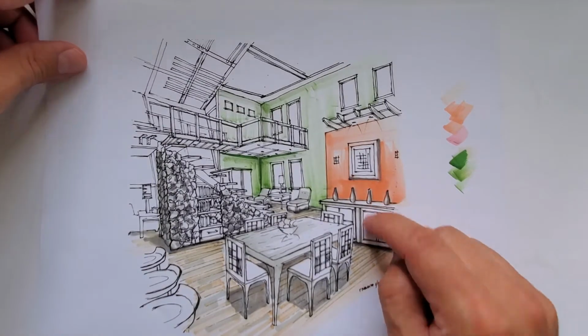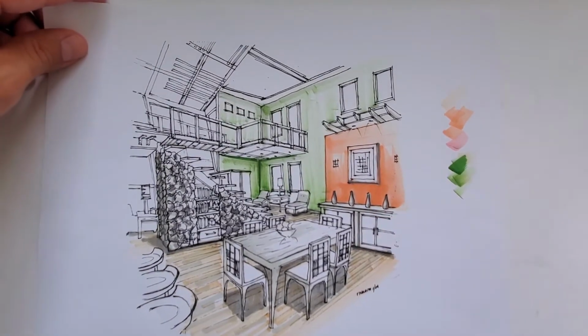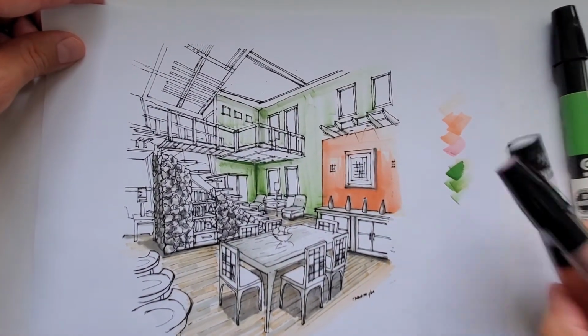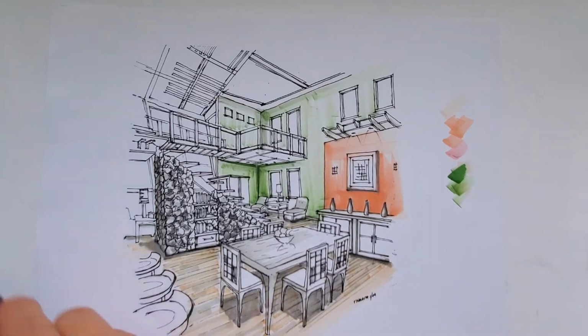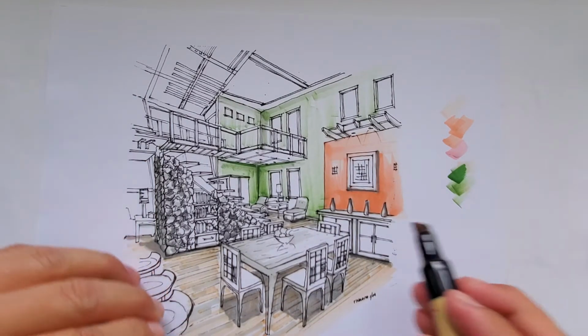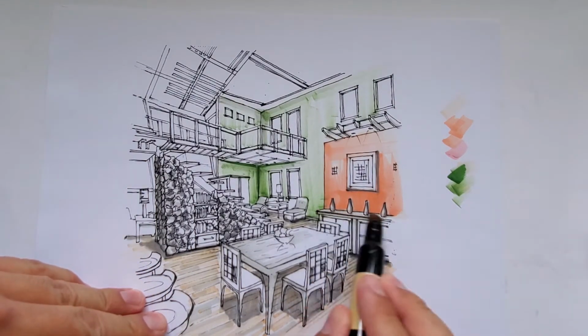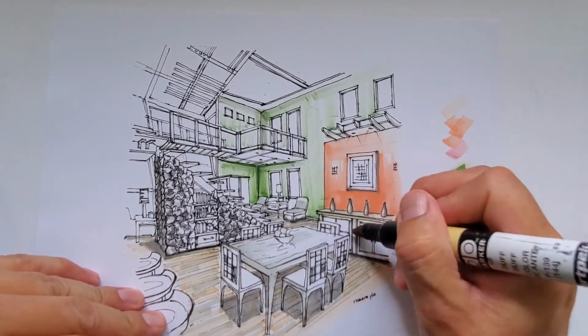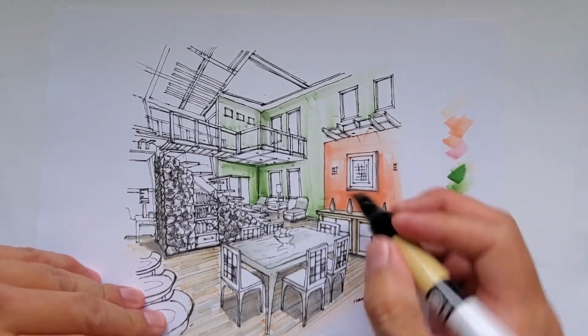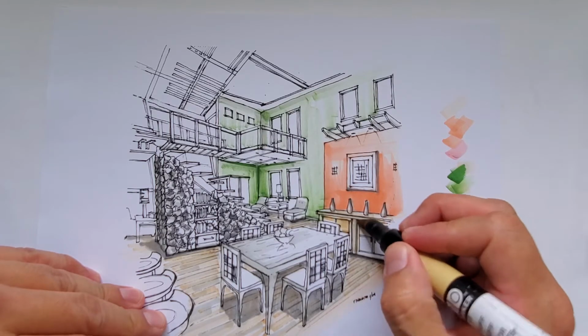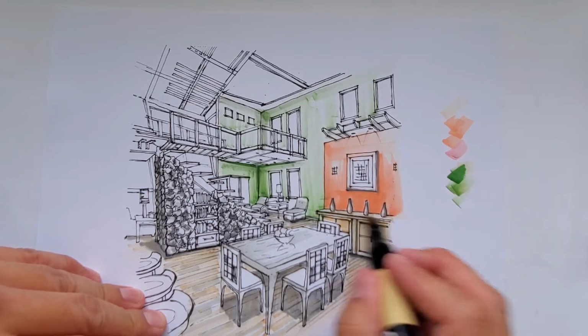And let's say this is actually a wood. It's all a wood kind of cabinetry, not the same color as the floor, I'd say. Right, but I'm going to start with that as an undertone.